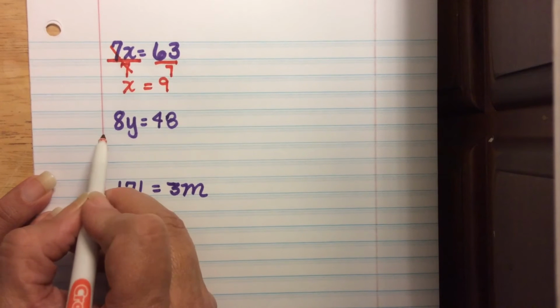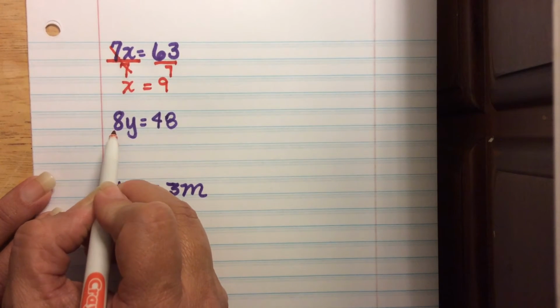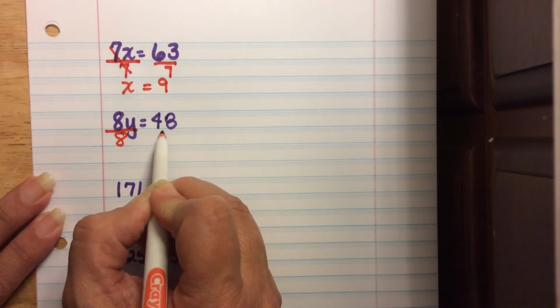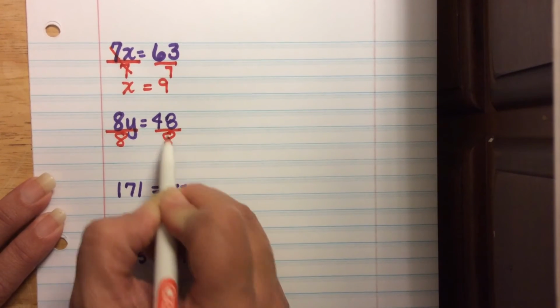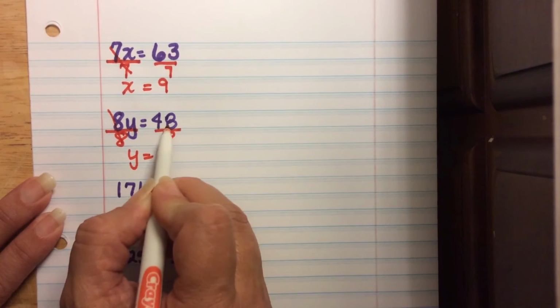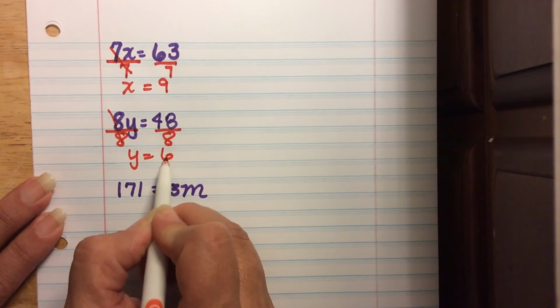Okay, I'm going to divide by the number that's with a variable. So the opposite of multiplying by 8 is dividing by 8. I've got to balance and do that on both sides. So over here I'm left with y, and 48 divided by 8 is 6.